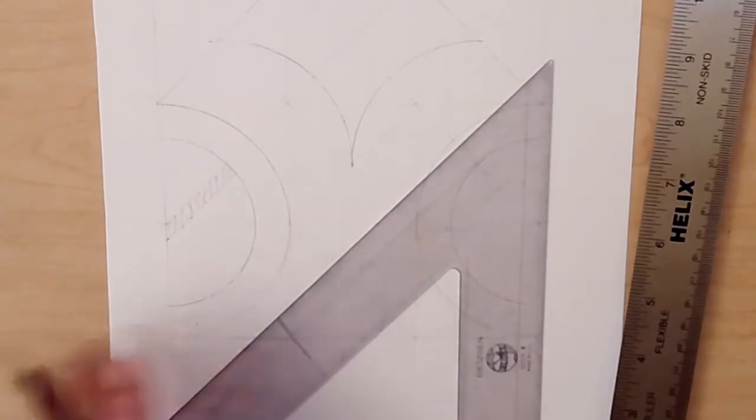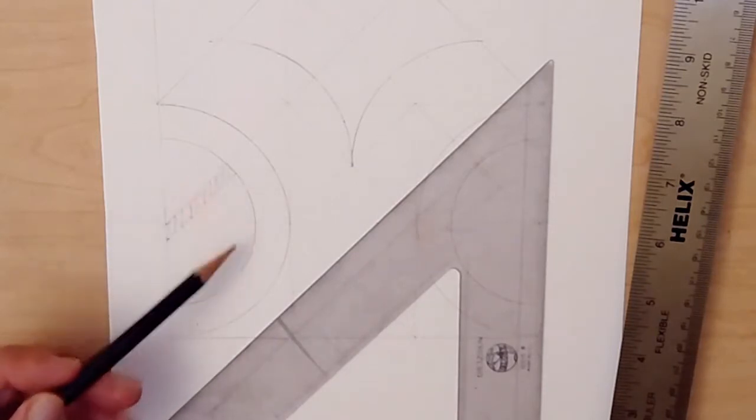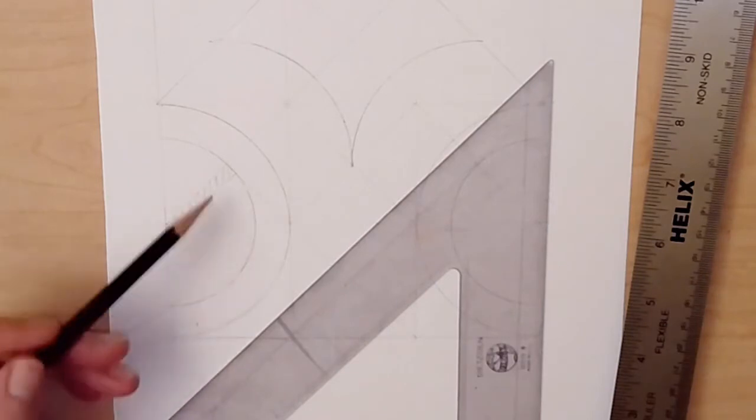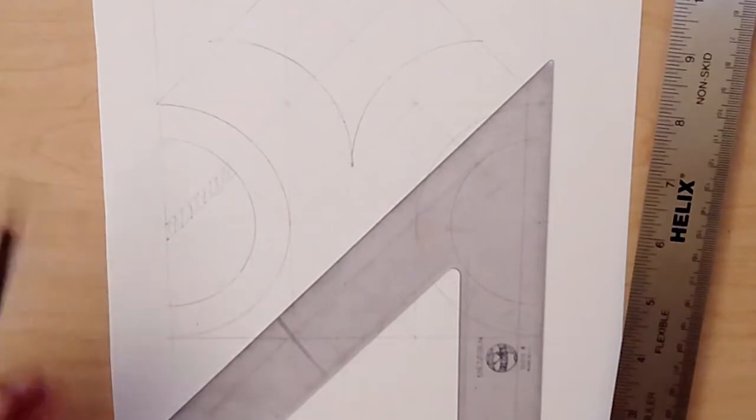Normally I wouldn't even put in these slashes other than for you to see it, because I have other shadow shapes that are going to interact with that one. And I want to get the full outline before I start darkening any of it in. Otherwise, what I darken in will be in the way and I won't be able to see clearly what I'm doing.